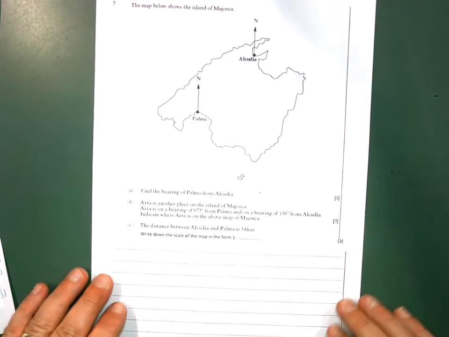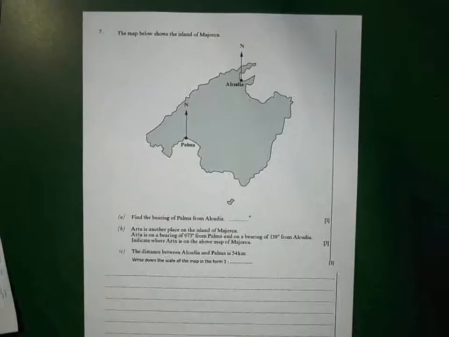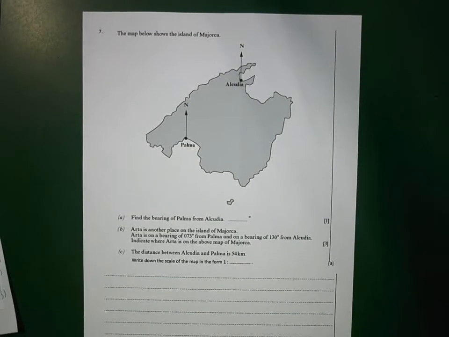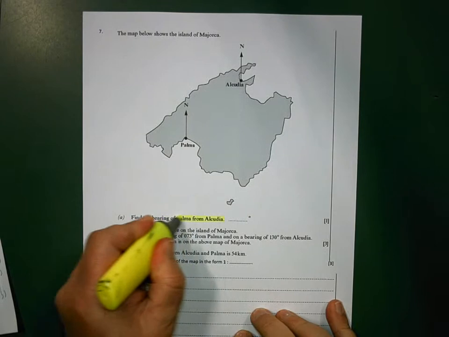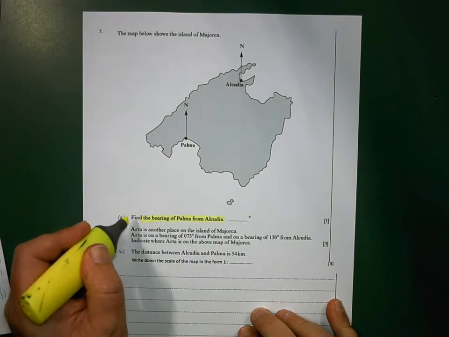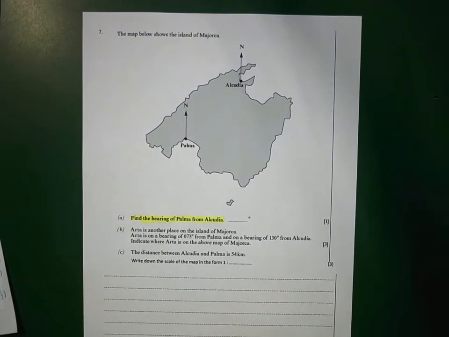Okay, so we're into the grade C questions. Question 7. A map below shows the island of Mallorca. Find the bearing of Palma from Alcudia. Will do. Right, so bearings, it's a trigger.